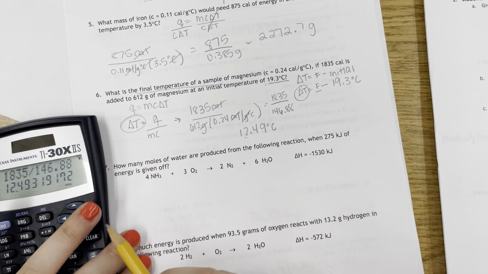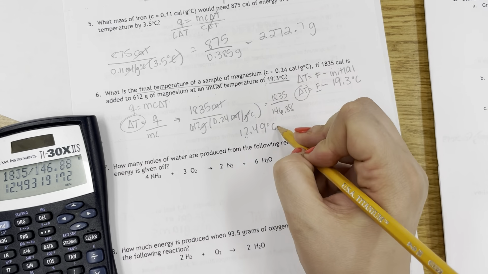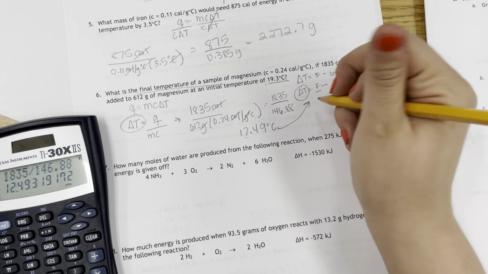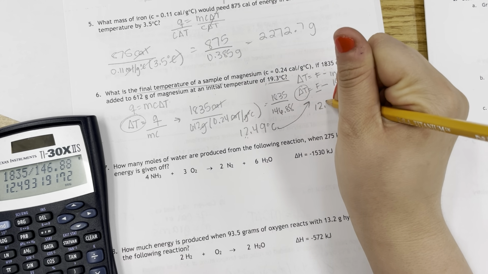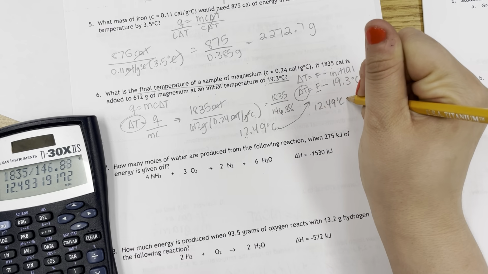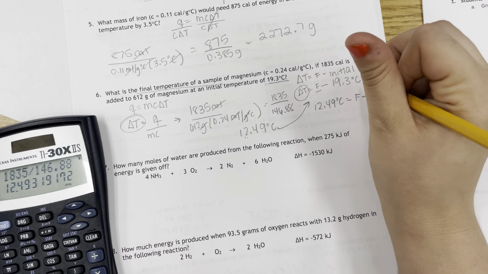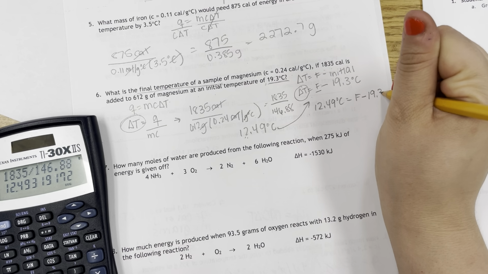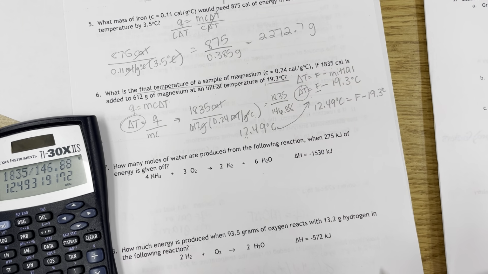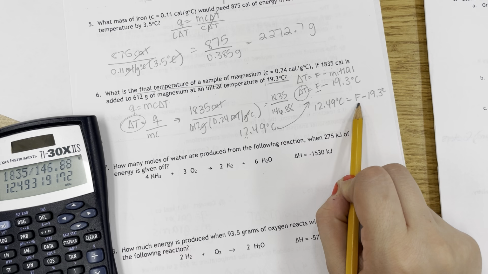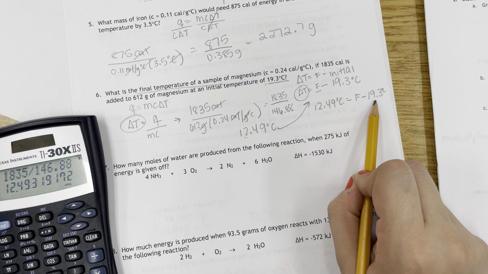So this is our delta T. That is what we just solved for. So we're going to plug this into now this equation. 12.49 degrees Celsius equals final minus initial. And we said our initial is 19.3 degrees Celsius. We need to get final by itself, so you need to get rid of this and send it to the other side.